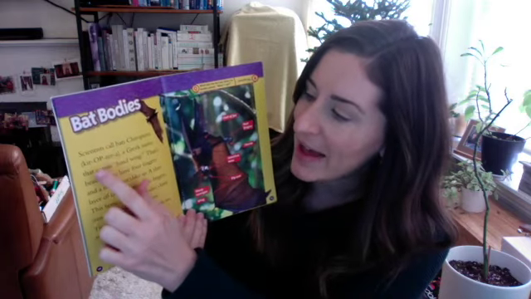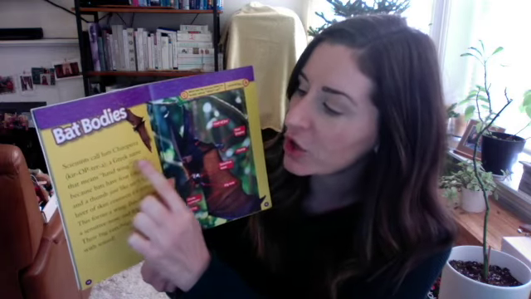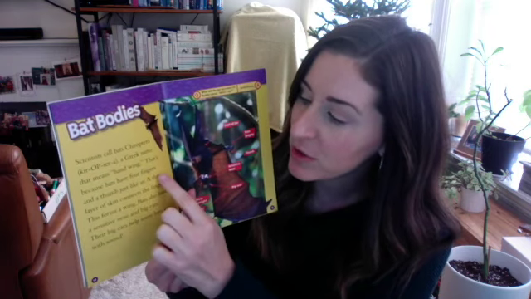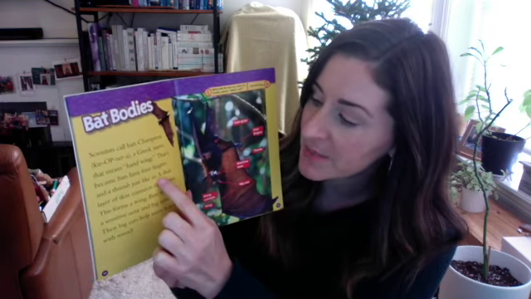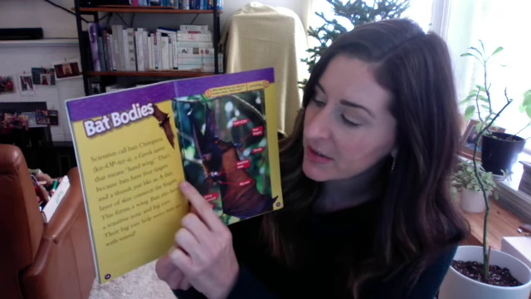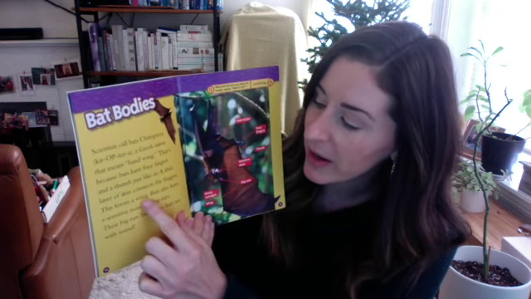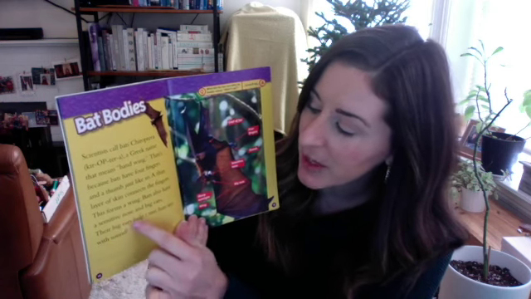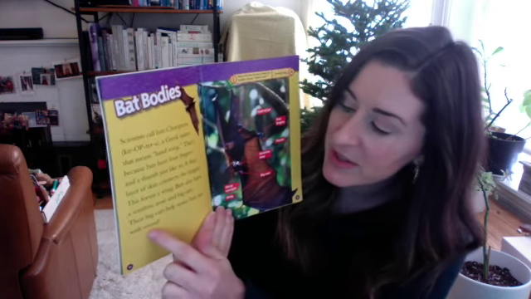Scientists call bats Chiroptera, a Greek name that means hand wing. That's because bats have 4 fingers and a thumb, just like us. A thin layer of skin connects the fingers. This forms a wing. Bats also have a sensitive nose and big ears. Their big ears help some bats see with sound.